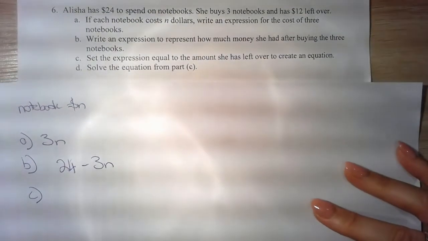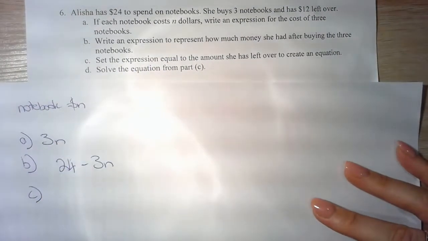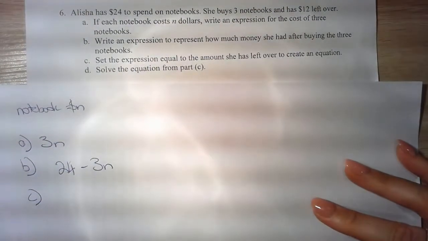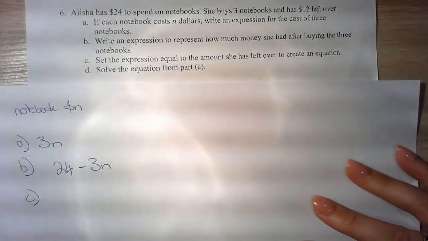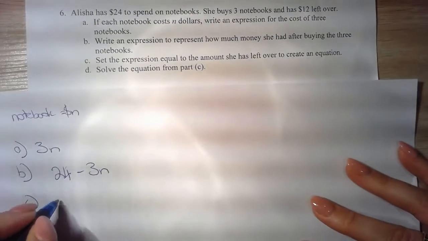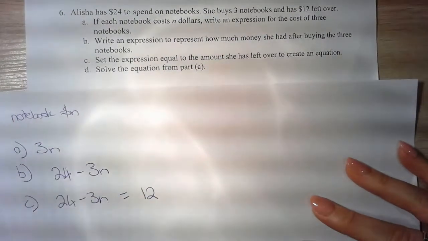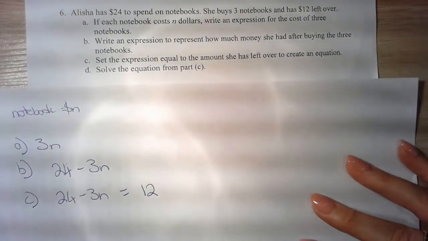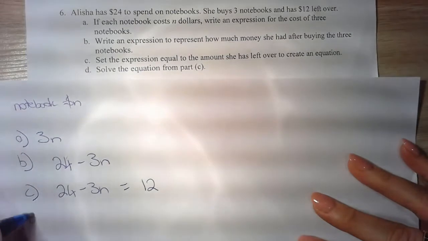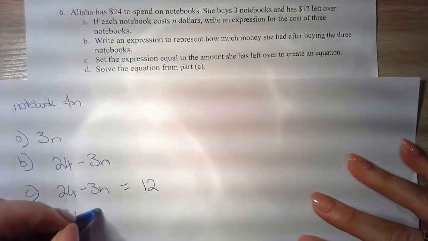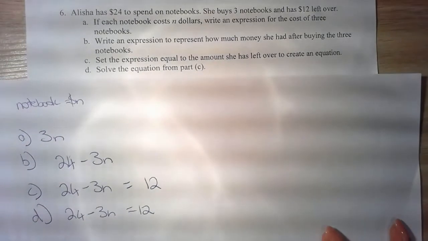C. Set the expression, and remember all of these are expressions, that means there's no equals. Set the expression equal to the amount she has left over to create an equation. So now is when you just rewrite that expression equals the amount she had left over, which is 12. And last but not least, with D, you simply solve the equation. So, with D, 24 take 3n equals 12, and this is just our 2-step equation solving.